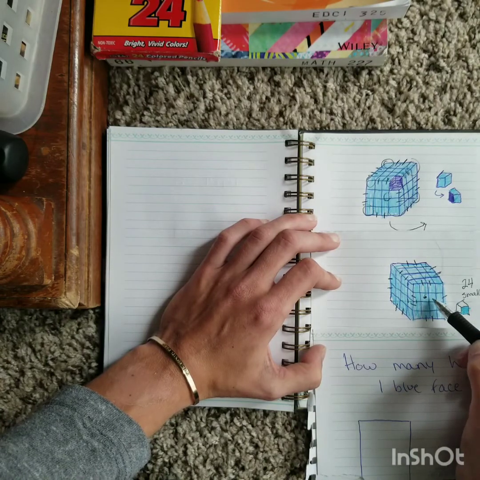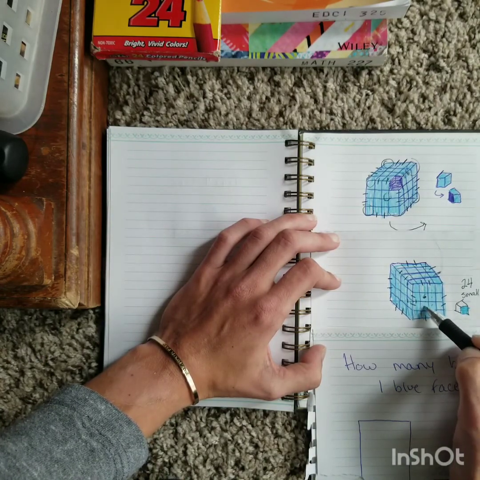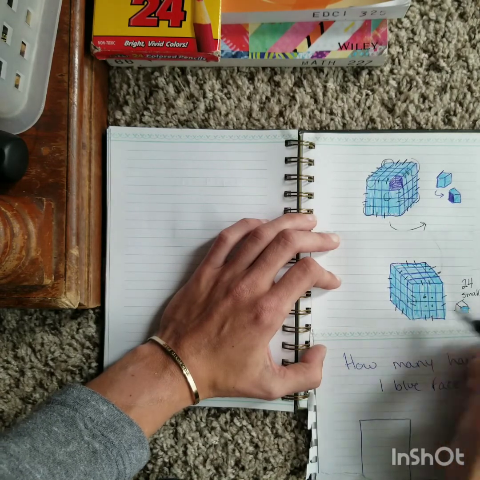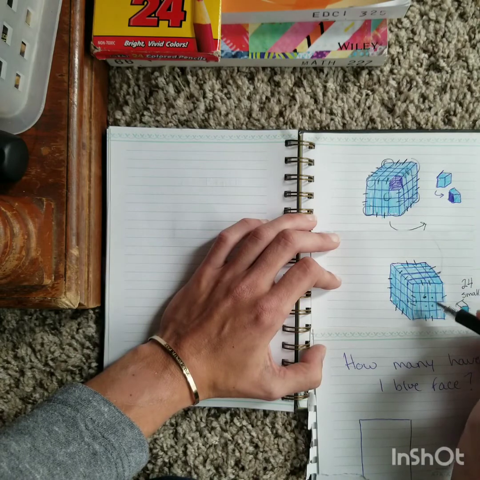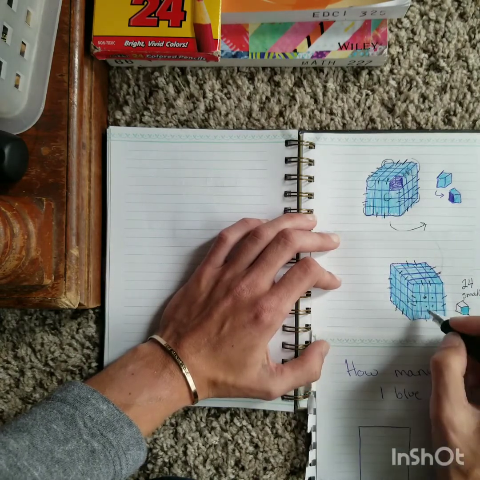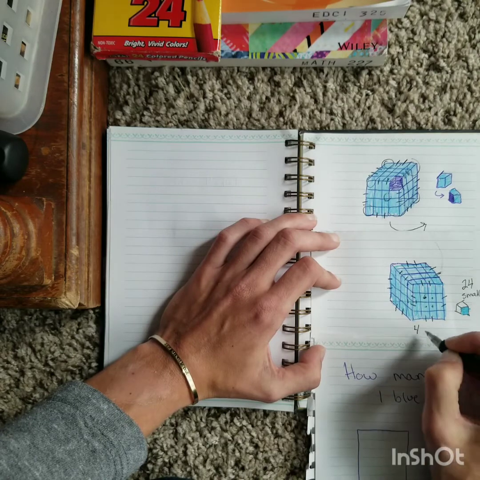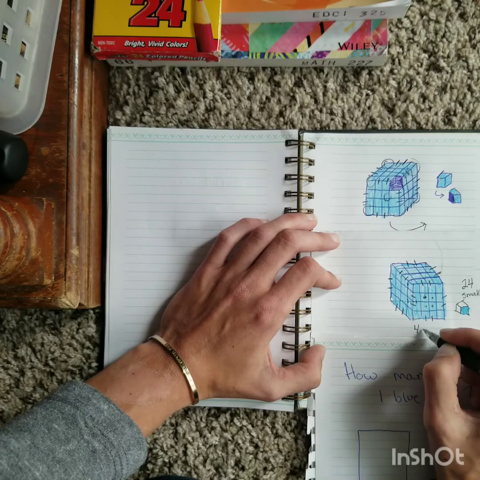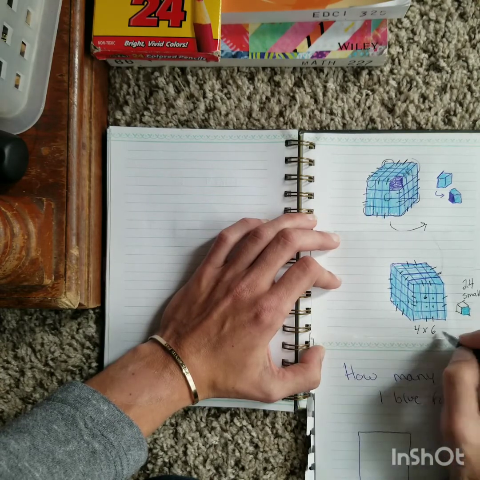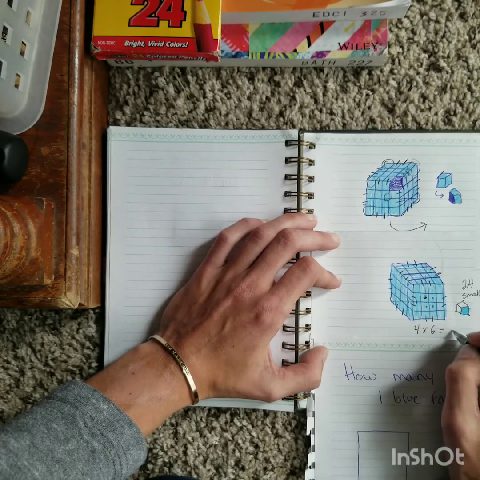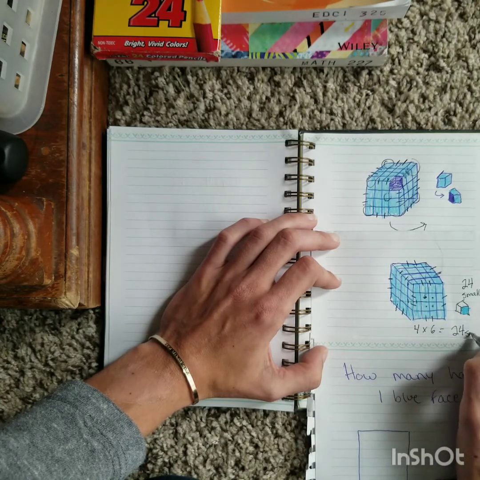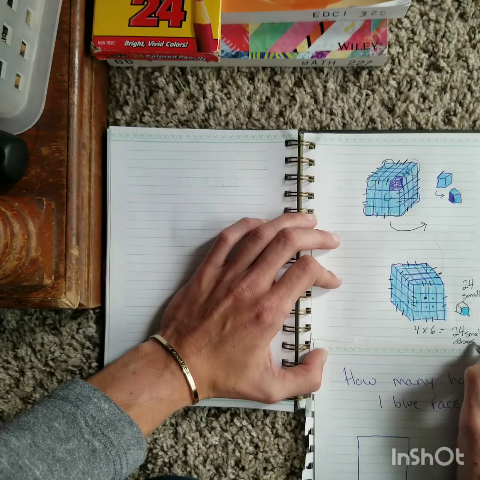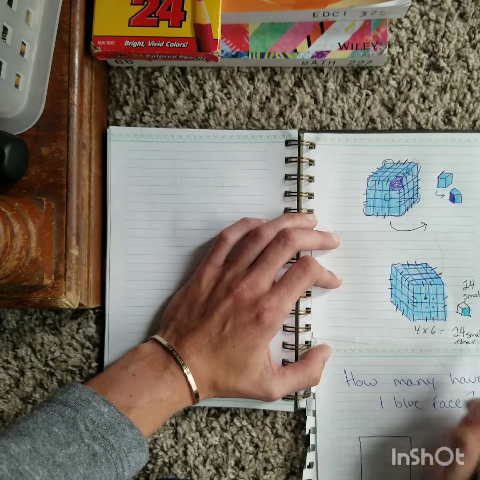So there's 1, 2, 3, 4 cubes like this on each face of the cube. And I know that the cube has 6 sides. So if there are 4 cubes to count and there are 6 sides, I know that 4 times 6 is 24 small cubes. So there are also 24 small cubes that only have 1 blue face.